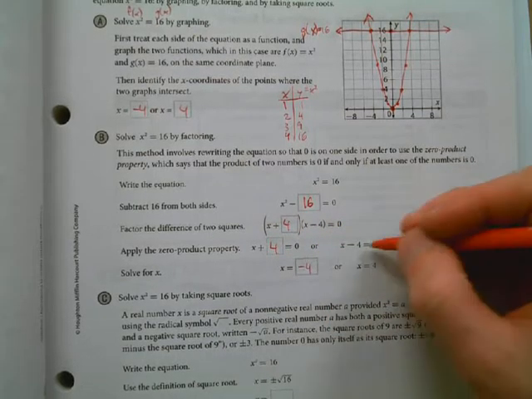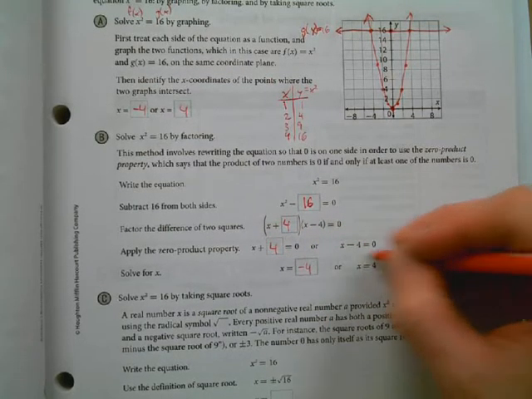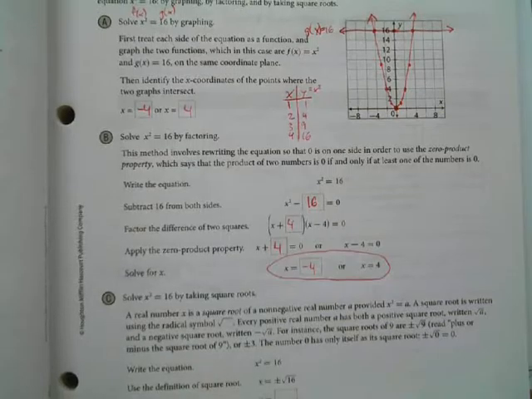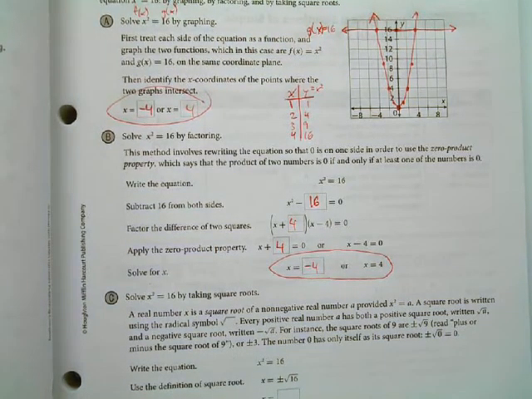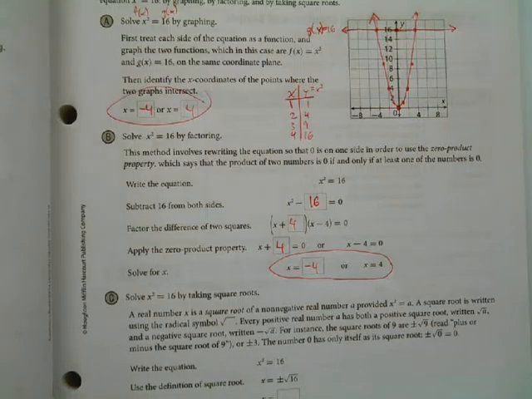So there's another way. But you get the same answers as we did with the graph, which we better get, because it's the same problem, right? Just doing it a different way. So there's those two, right? We talked about factoring yesterday. We talked about graphing, probably last week, sometime, graphing those quadratics.